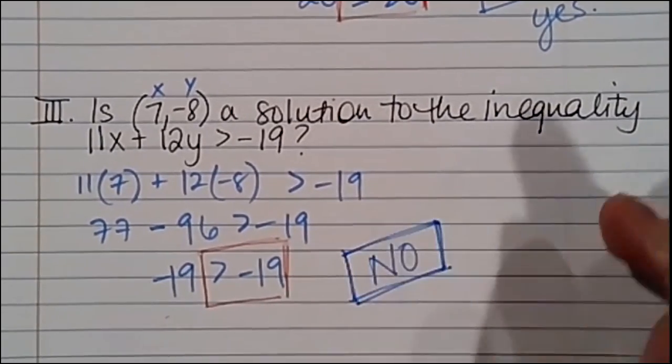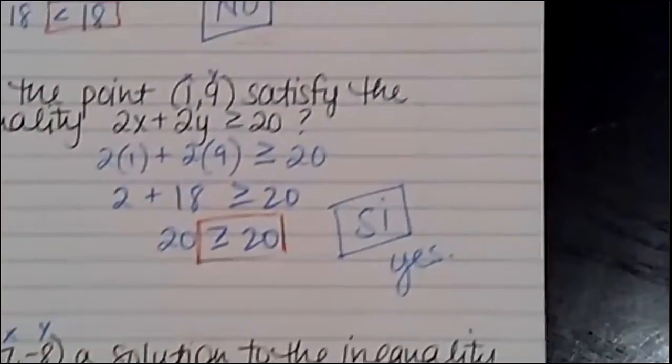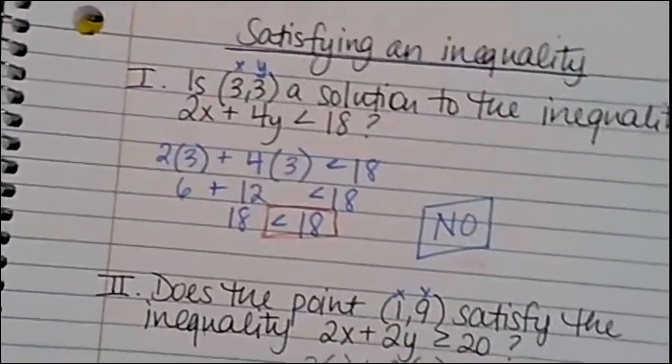So I have these yes and no's in a box because that's what the IXL is going to ask you. It's going to be very simple, okay?